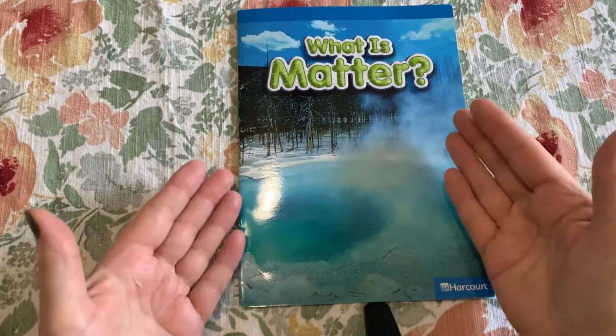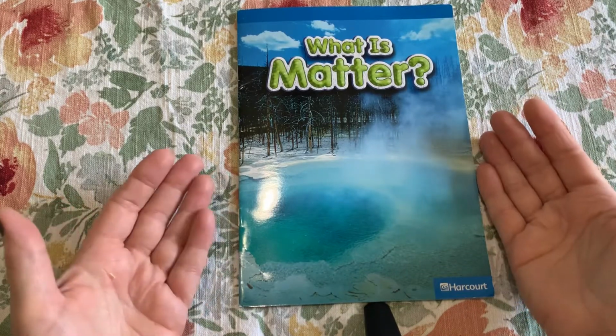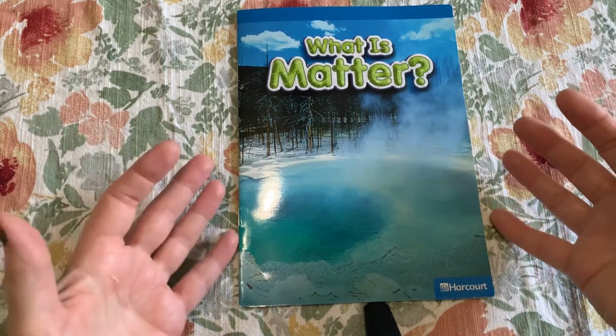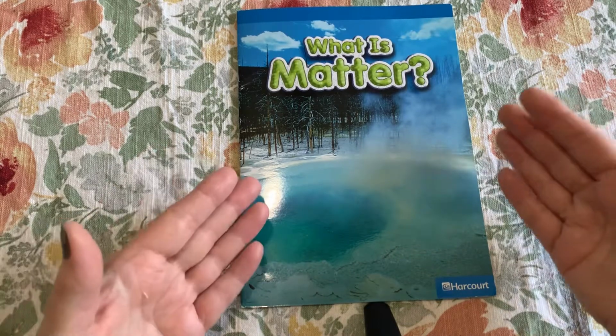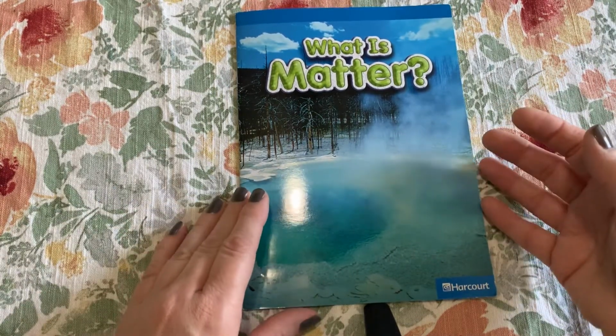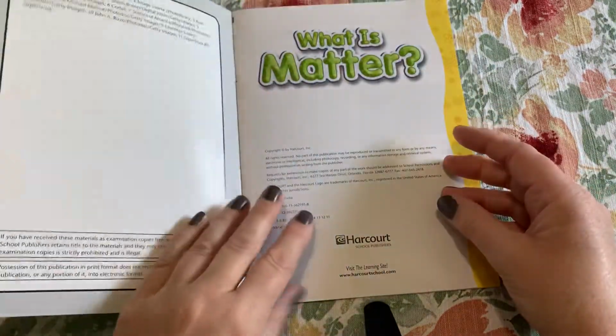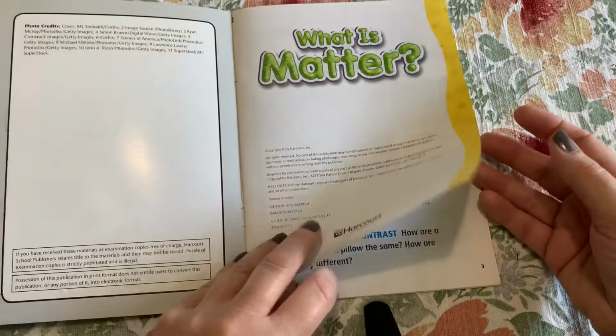This week I thought we could talk about matter, and we're going to start today with a book, What is Matter? Maybe you're not sure, so as I read the book, pay attention, see what clues you can find to answer the question, what is matter? What is matter?